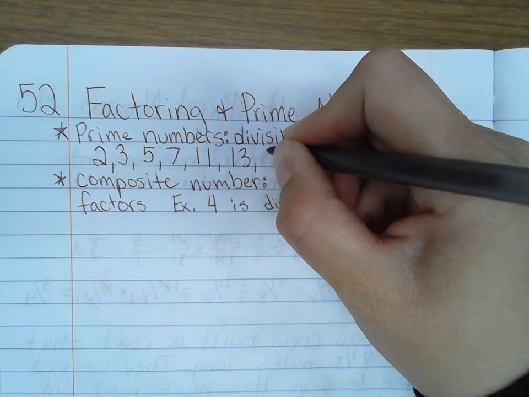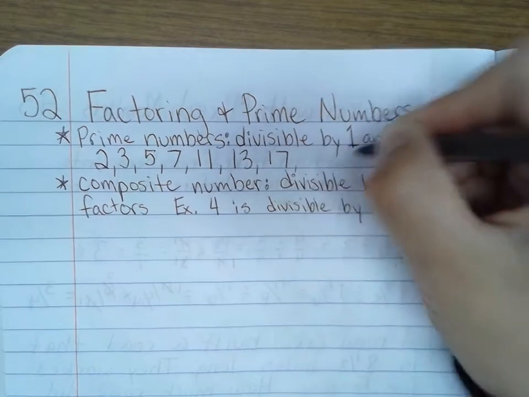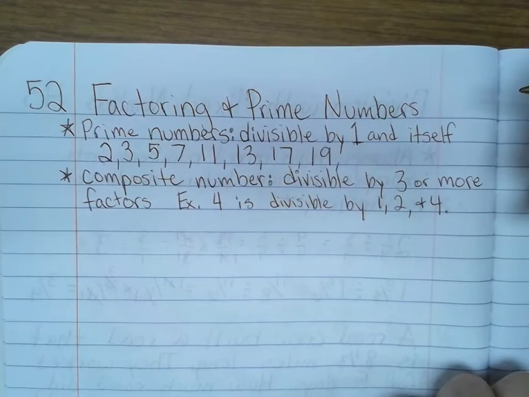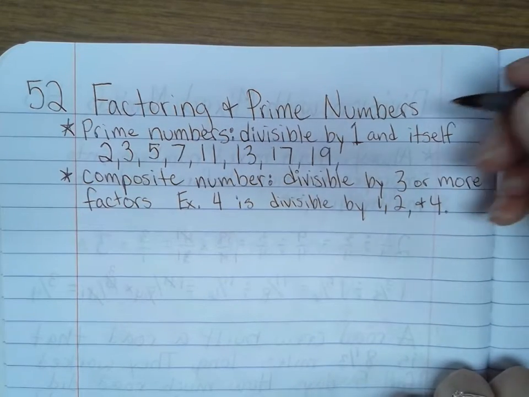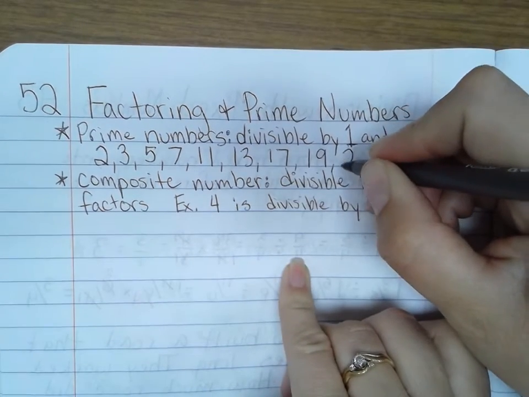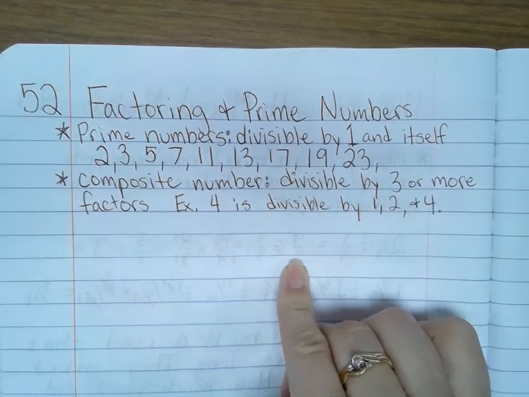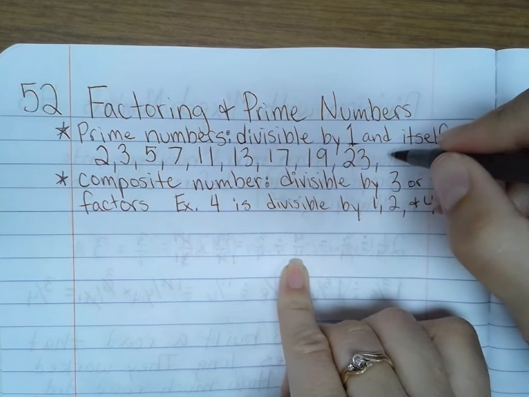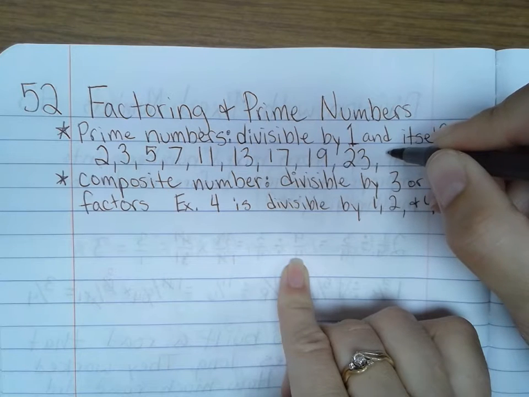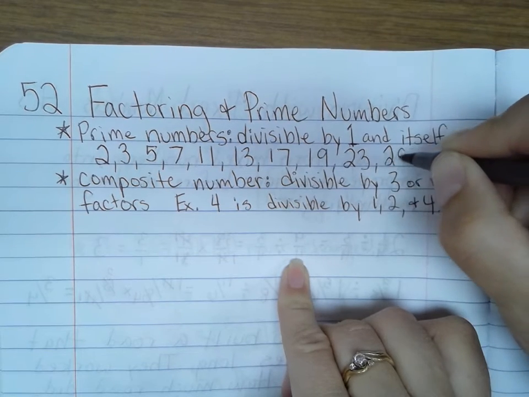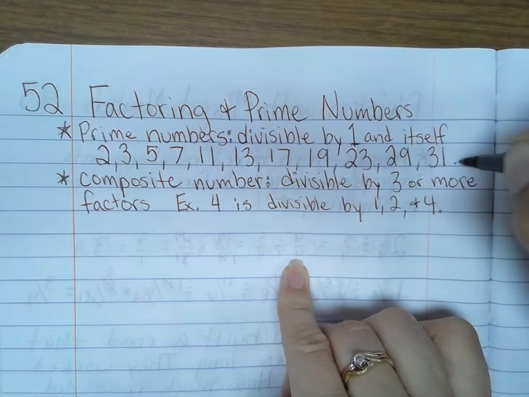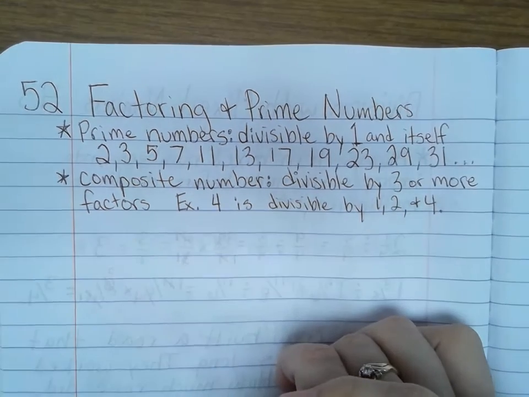Next one, 17. 17 is. 19 is also a prime number. 21. Nope. 3 times 7 would get me 21, so that one's a composite. 23. 25 is divisible by 5, so that one's not. 27 is divisible by 9. 29 would be. Okay, 31. And they keep going, but those are going to be the most common ones you're going to come across and use.